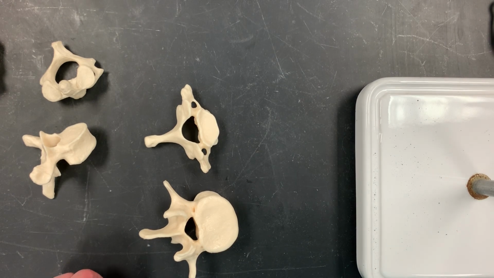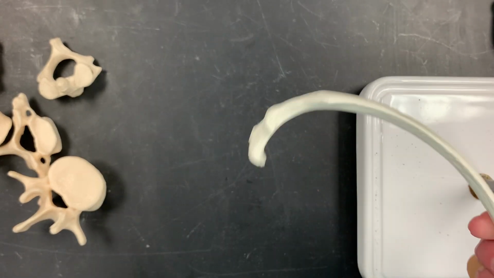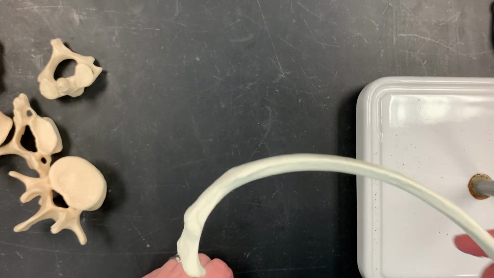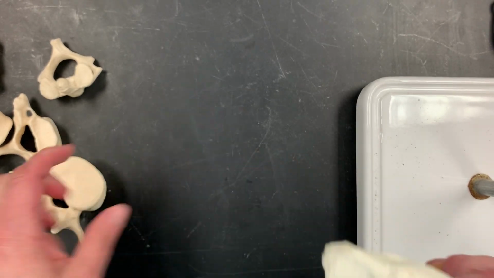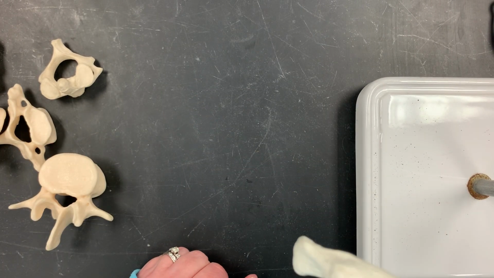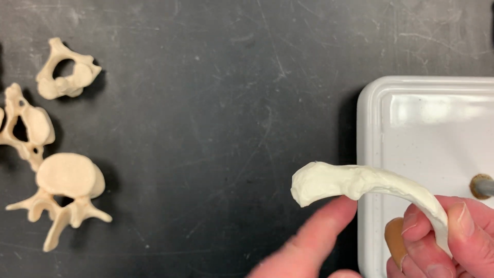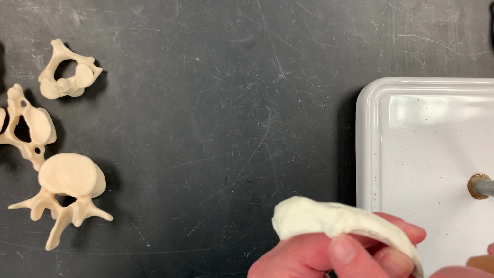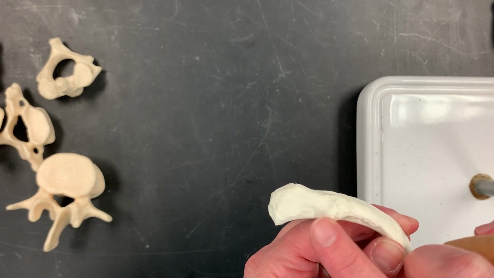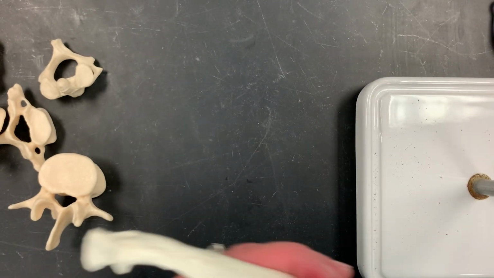And then we've got some ribs we're going to talk about. So here's the rib. There are different sizes and I'm going to talk about those in a second. But if you look, the bumpy part is the part that would go into the vertebral column. And the very end of it is the head. The skinnier part is the neck. And then the rib tubercle is this little bump right here. And that always goes into the vertebral column.